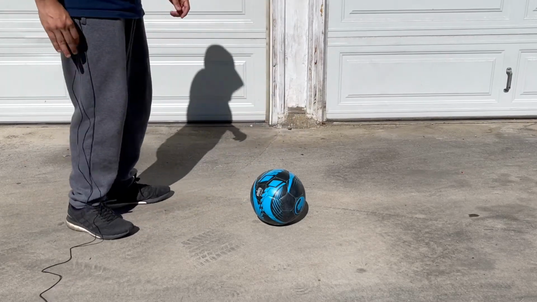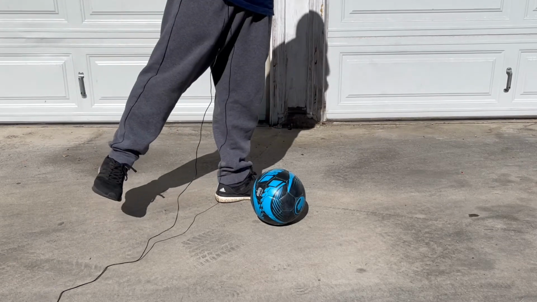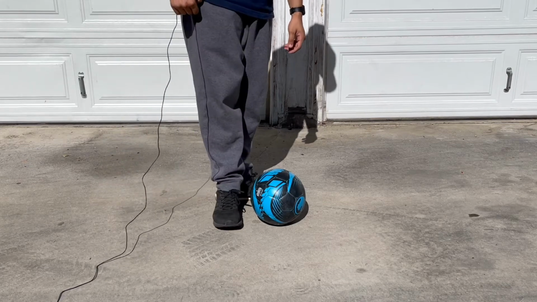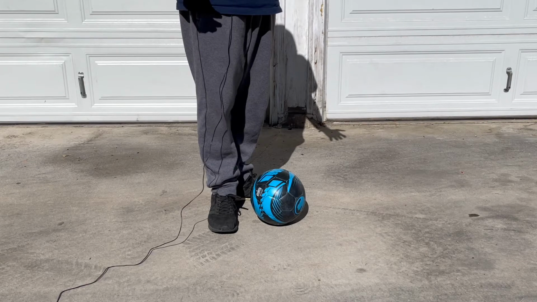So, we're going to do these 3 steps again. Step, back, and then swing forward. Now, when you put them all together, this is how it should look.